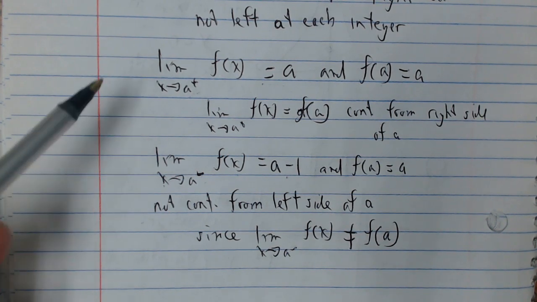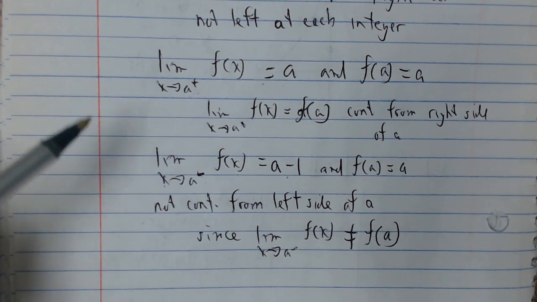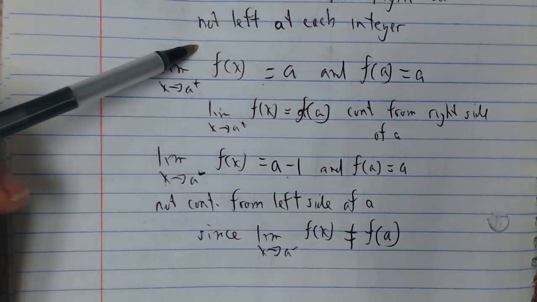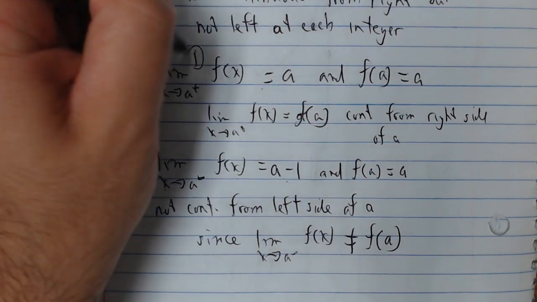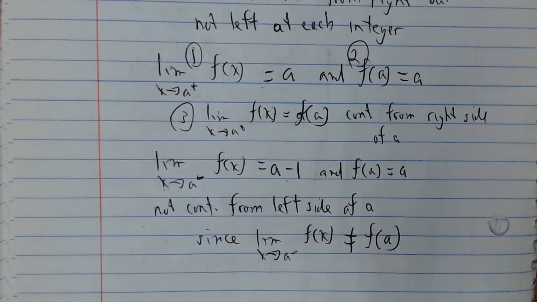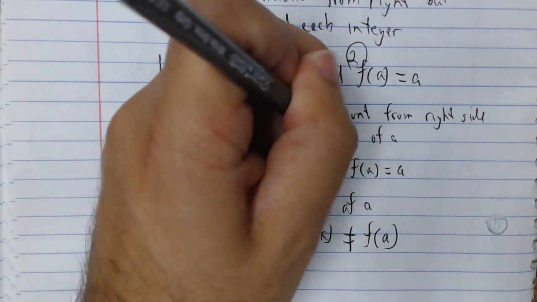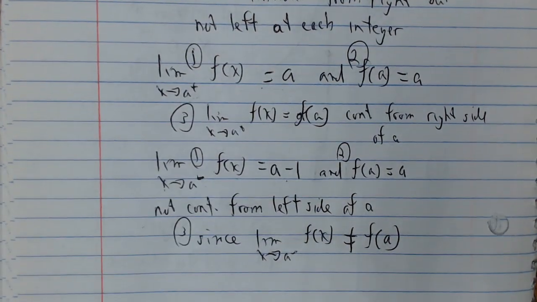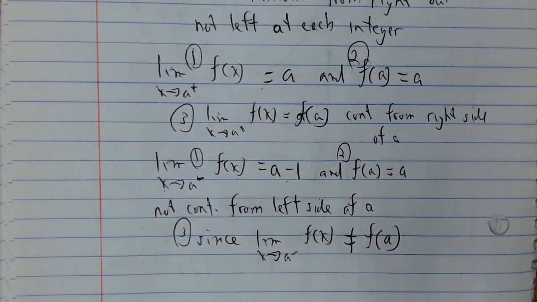And so notice how I'm trying to verify all 3 steps. Maybe I should have done a better job. I should have said step 1, this is the first thing we do, second thing, and then the third thing is a statement we make. Okay, same thing here. Step 1, step 2, third statement we make.